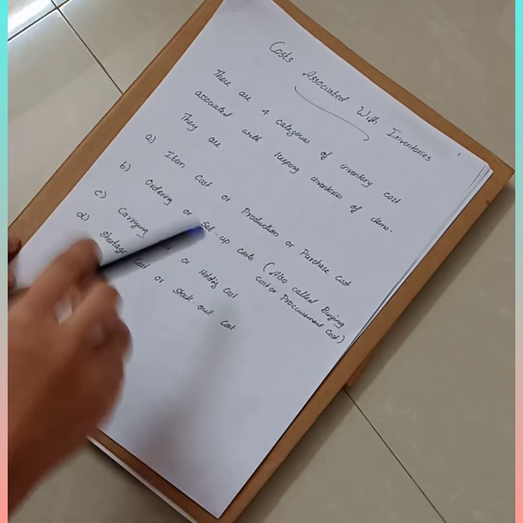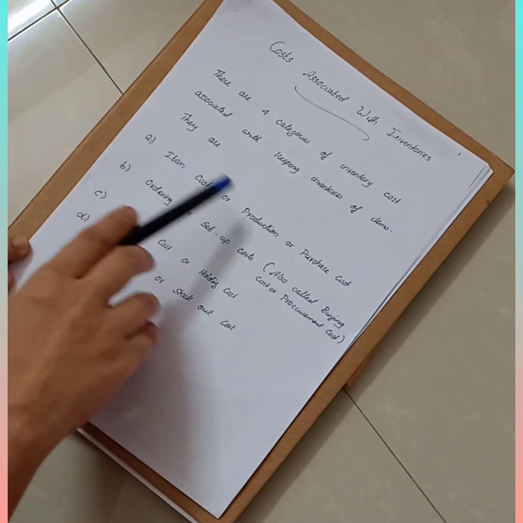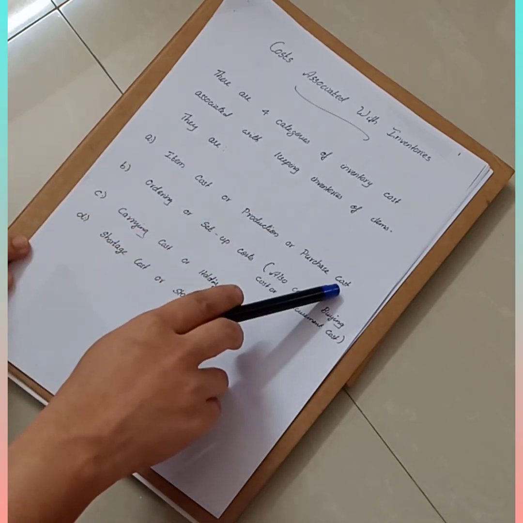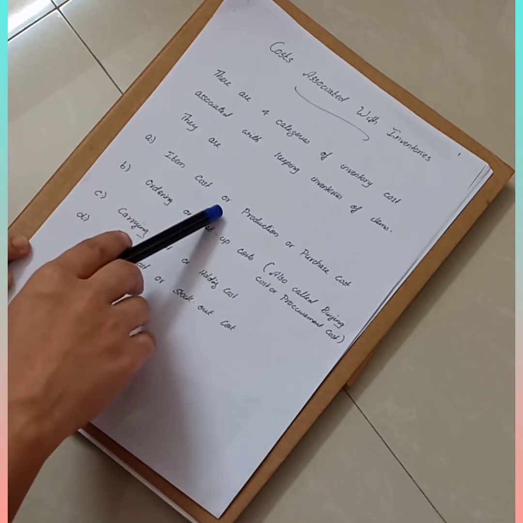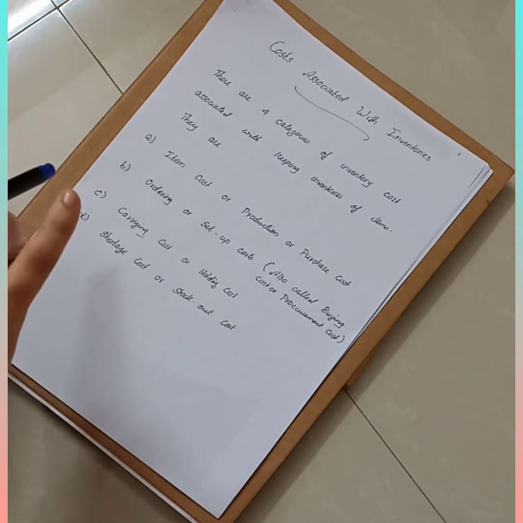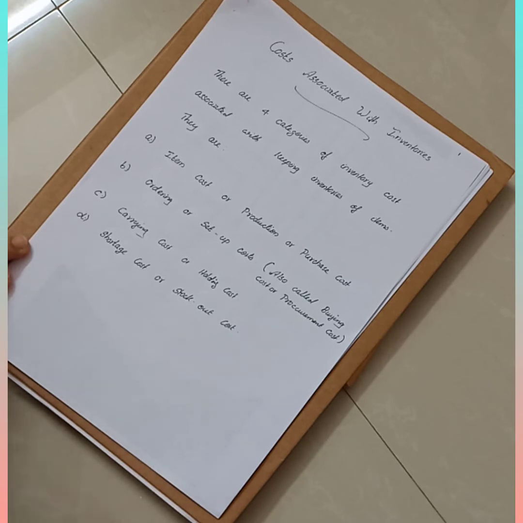The first one is item cost, or production or purchase cost. What do you mean by item cost? It refers to the cost associated with an item, whether it is manufactured or purchased. For example, if you want to produce an item, the amount required for buying the raw materials to make that particular product comes under the purchasing cost or item cost.